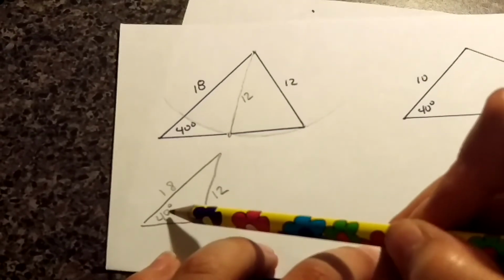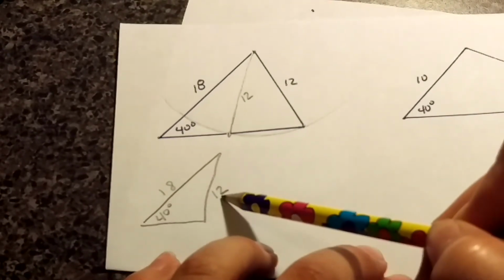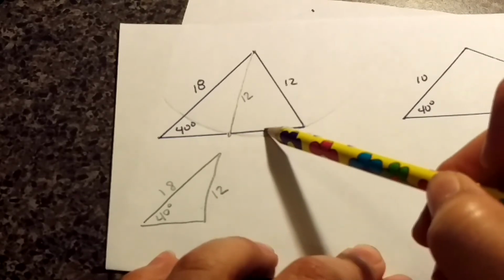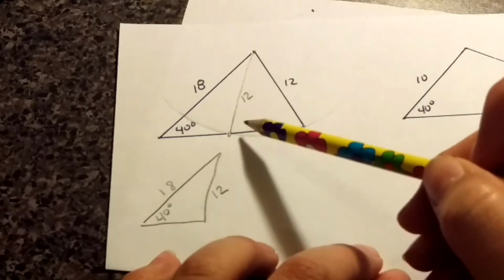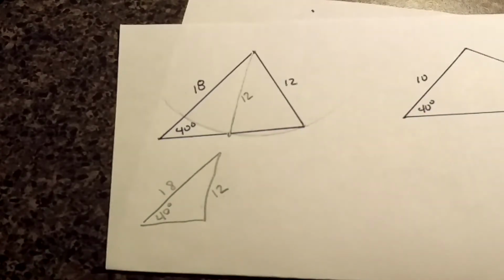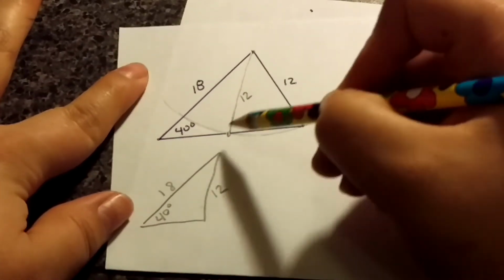I have an angle of 40, the side opposite of that is 12, and the side next to it is 18. So even though this is a separate triangle from that dark blue one, they both meet the given properties, and that's why there's 2 of them possible, because there are 2 triangles that I could build that still meet the provided information. I haven't changed anything about the given information, but there are 2 different triangles that we could build.